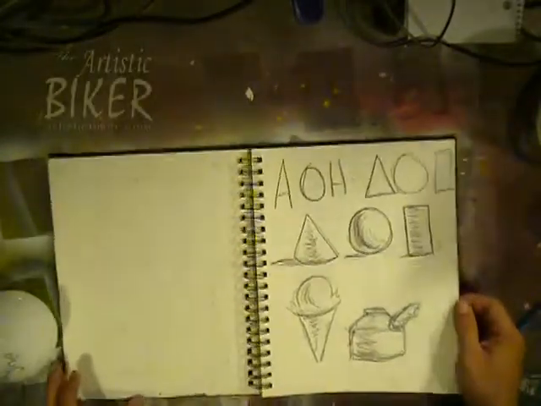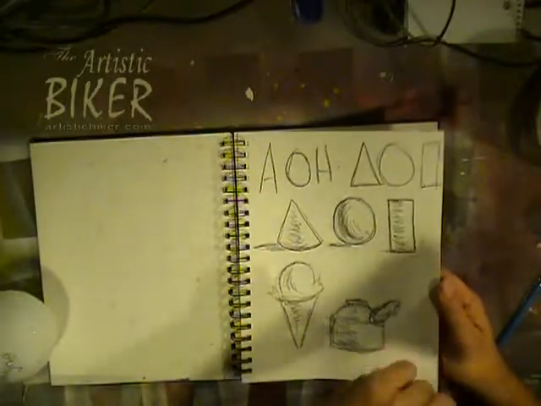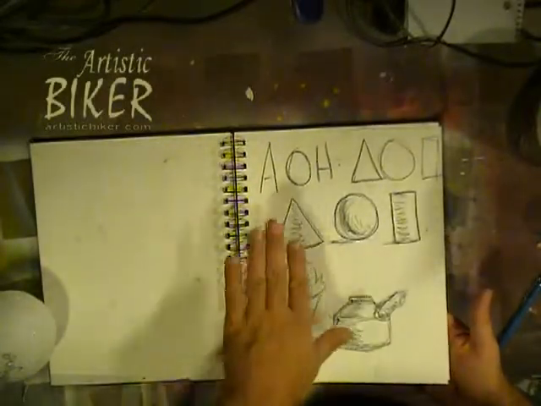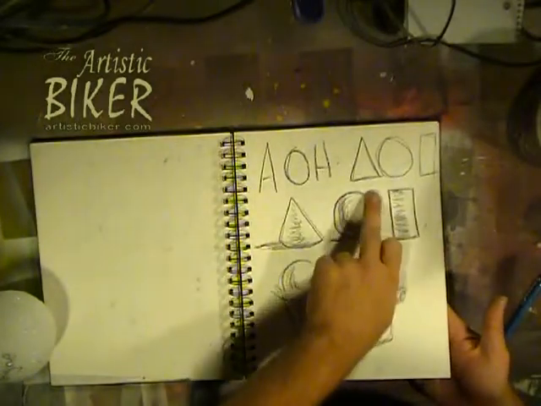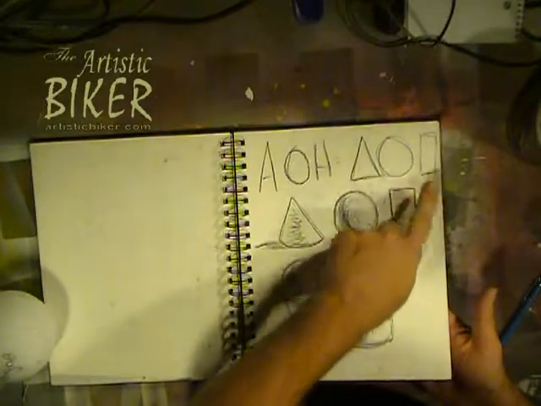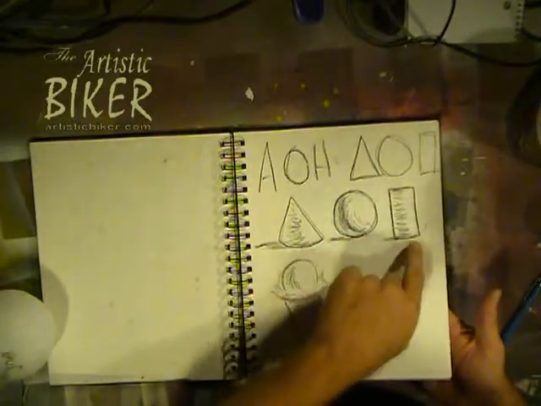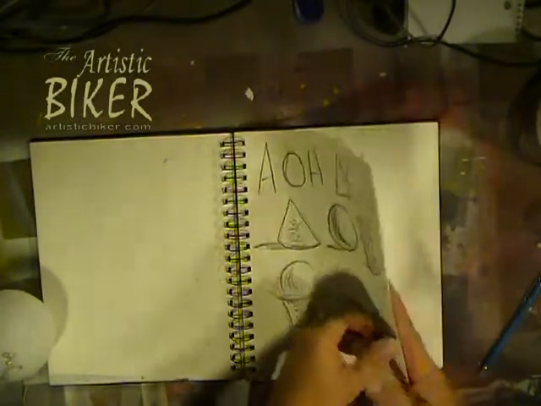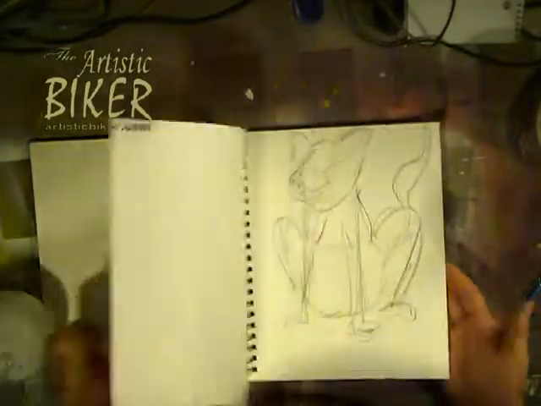Okay, for the last few weeks we've been doing the AOH on the $2 Tuesday tutorial. We've been doing the AOH drawing method, where if you can write the letters A, O, and H, then you can draw a triangle, a circle, and a rectangle. And if you can draw a triangle, a circle, and a rectangle, then you can make a cone, a sphere, and a column. And if you can make a cone, a sphere, and a column, then you can draw anything in the world. We demonstrated it by doing a quick cat.